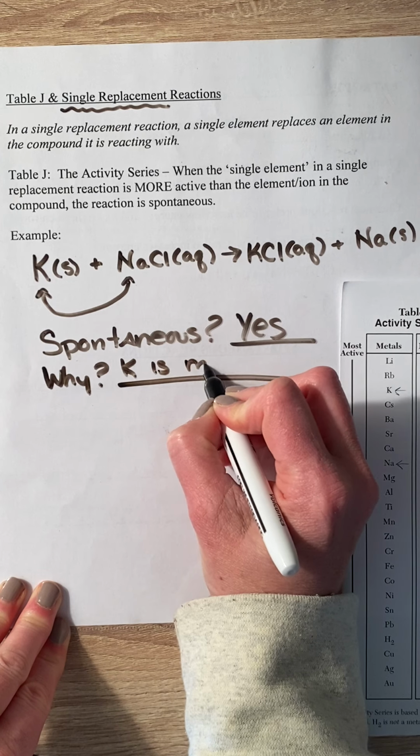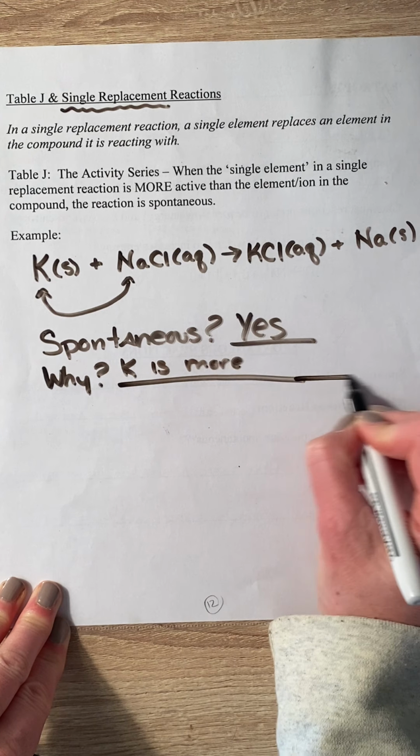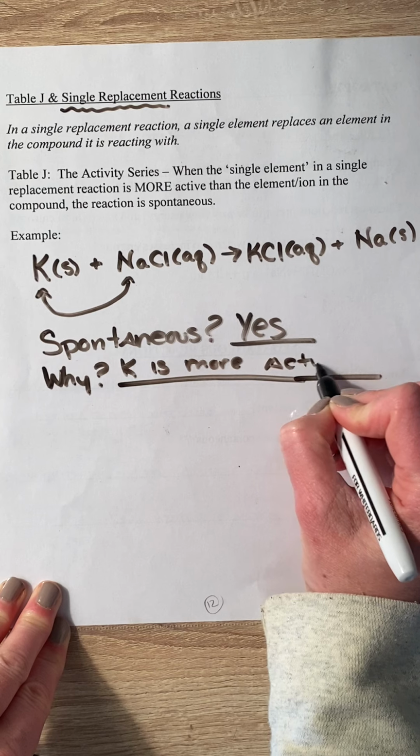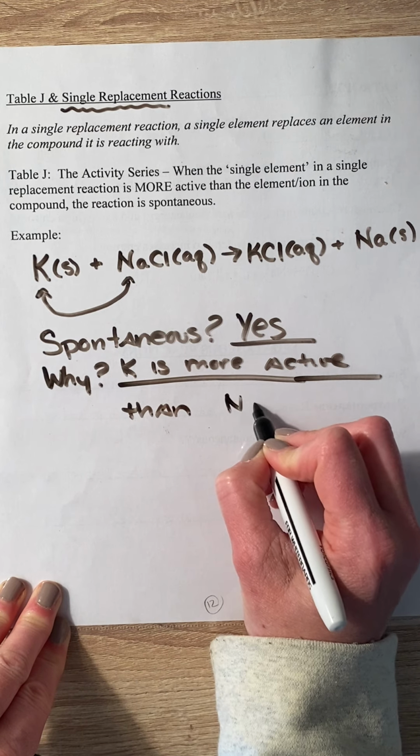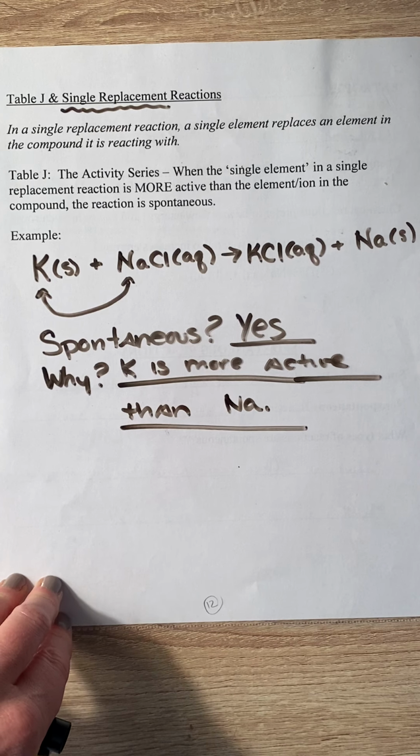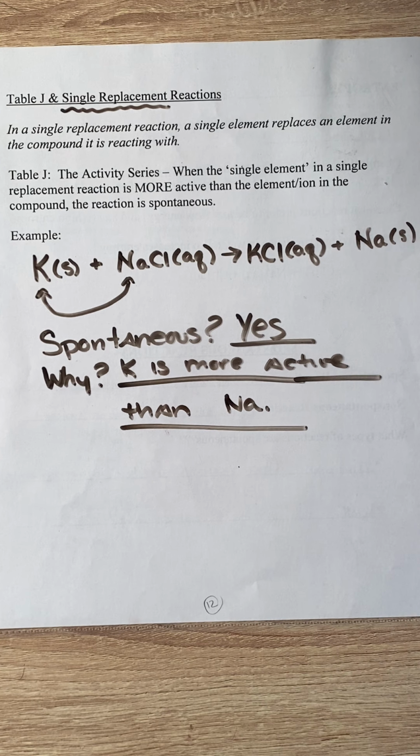K is more active than Na. And that's why we get that spontaneity.